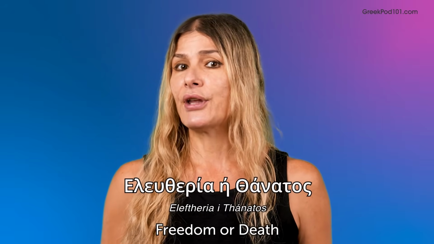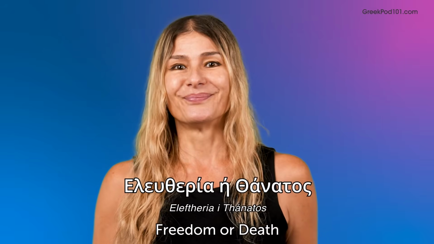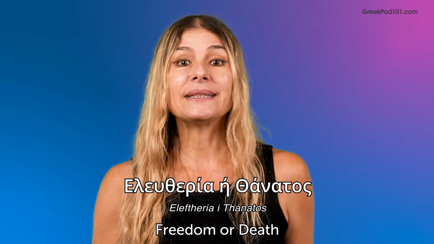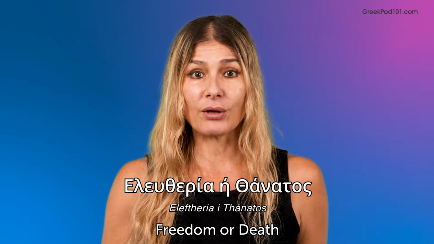Do you know what the blue and white stripes on the Greek flag mean? The 9 stripes stand for the 9 syllables in the phrase Ελευθερία ή θάνατος, freedom or death, which is a Greek motto from the time they fought for independence from the Ottoman Empire.